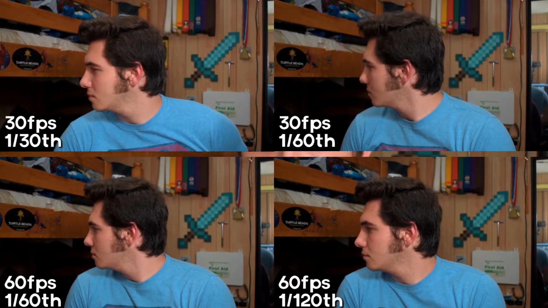Like I said, me personally, I like shooting 60 FPS at 1/60th of a second because it feels more fluid, it feels more realistic due to the extra frames, but it also feels a little more natural and less robotic than shooting at 60 FPS at 1/120th of a second. Right now, I am shooting my camera at 60 frames a second and 1/60th of a second. And I don't know. Maybe you think it looks weird, but personally, I like it.